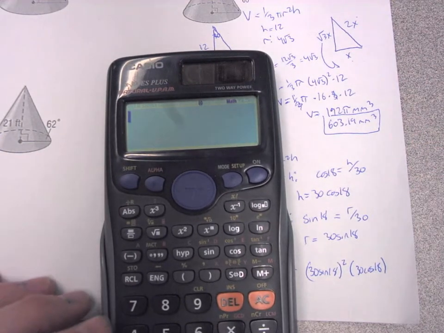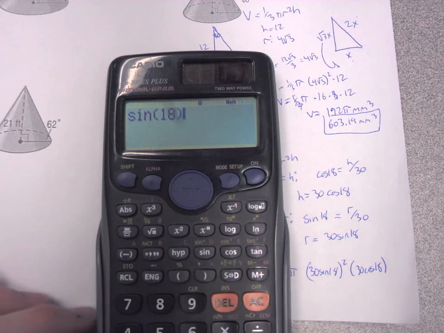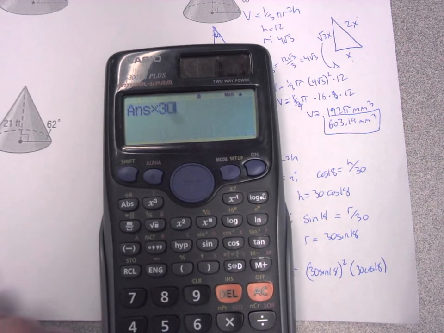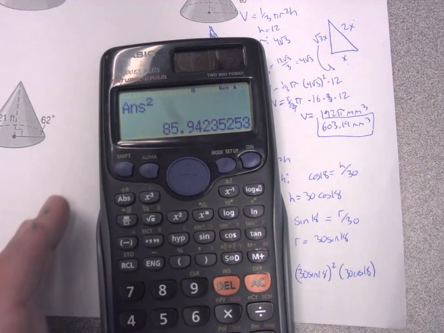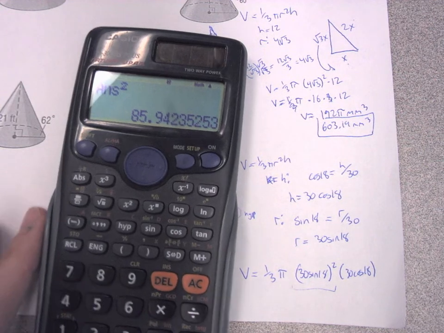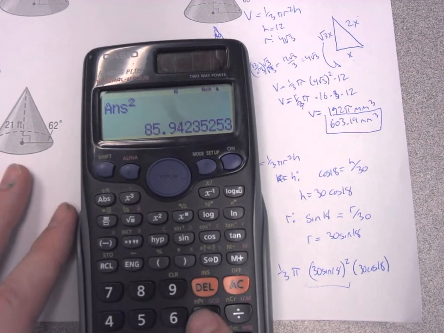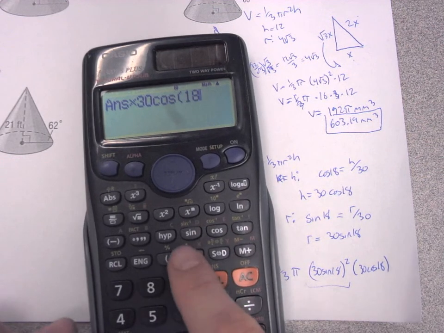So let's start with sine 18. So sine of 18 degrees. Multiply that by 30. And then I'm going to square that. So I've got this piece right here. Okay, that is 85.94-ish. Okay, now I'm going to take that and I'm going to multiply that answer by 30 times the cosine of 18.